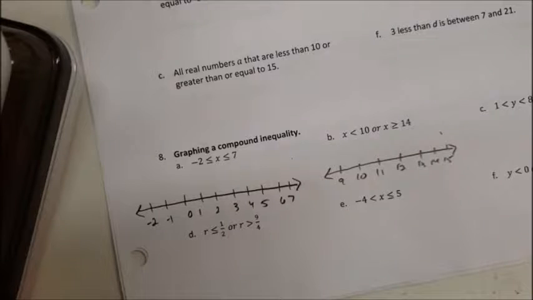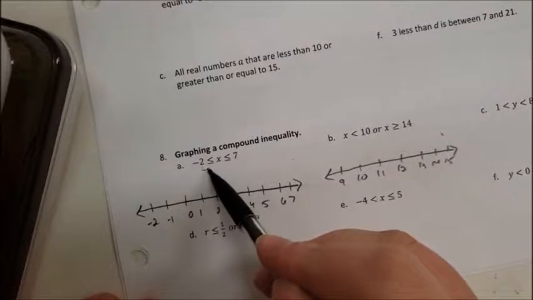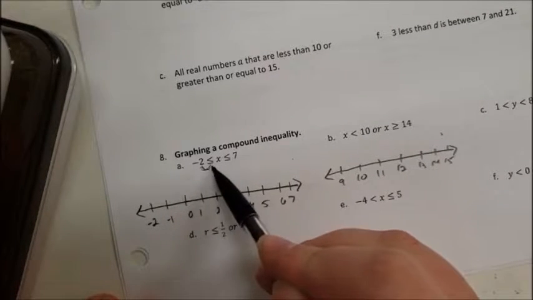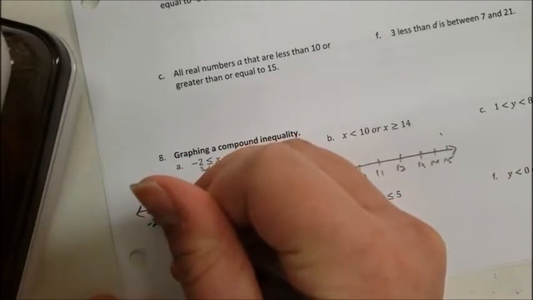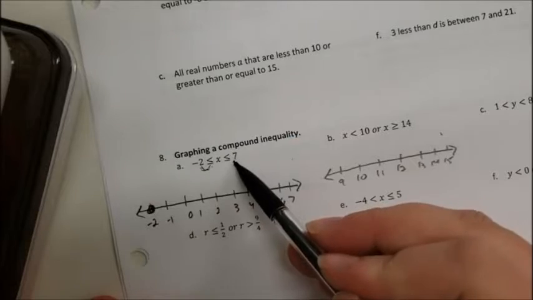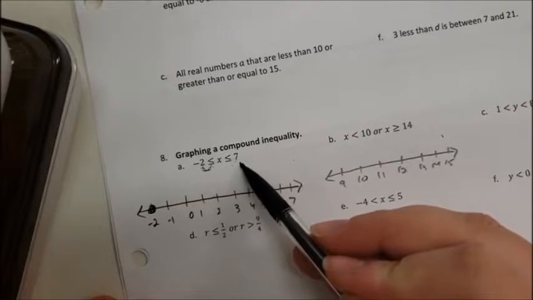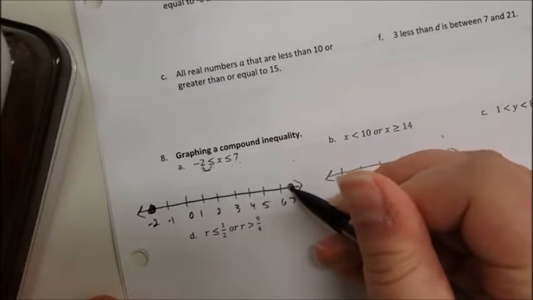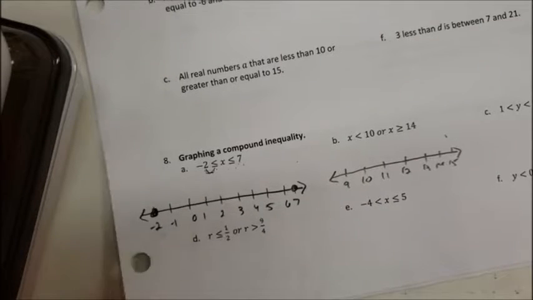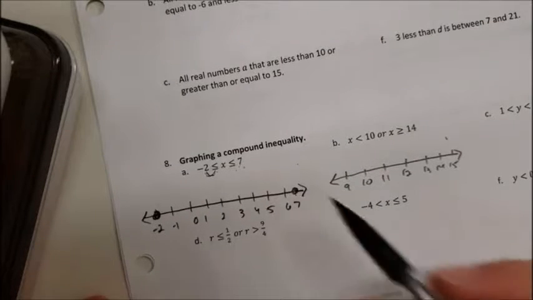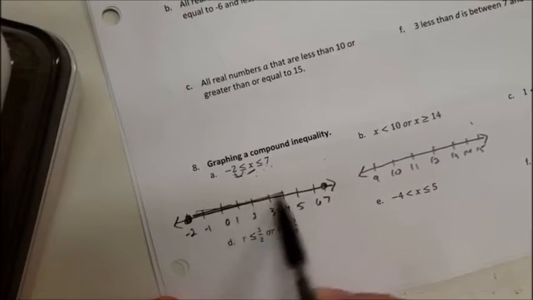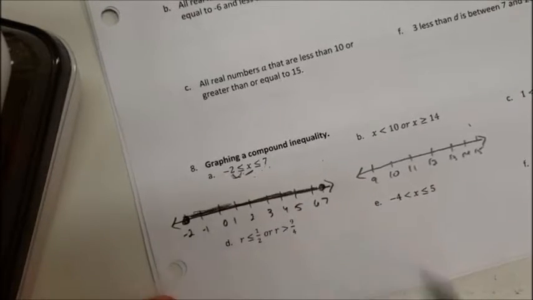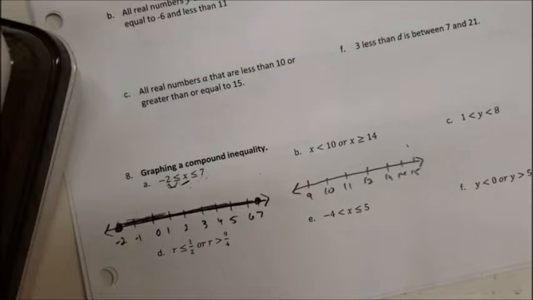Now, to be able to know what dots I'm putting, I need to look at the sign that's directly next to the number. So -2 is less than or equal to x, so I know we're going to need a closed dot. And the same thing over here. x is less than or equal to 7, so we're going to need another closed dot. Once I've got my dots, I have to think about my shading. Since x falls in the middle of those numbers, we're going to be shading in the middle of our dots.